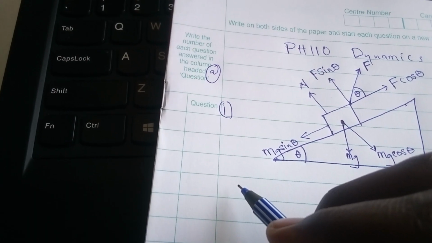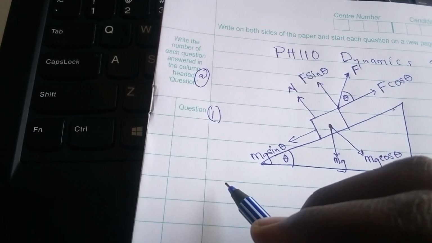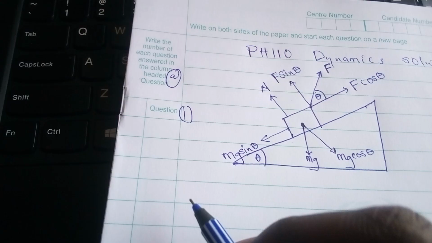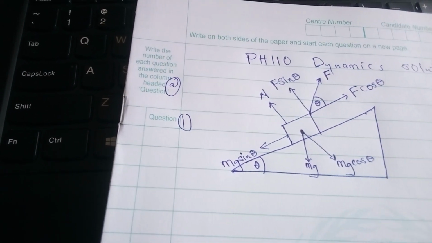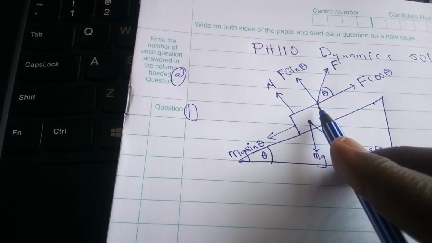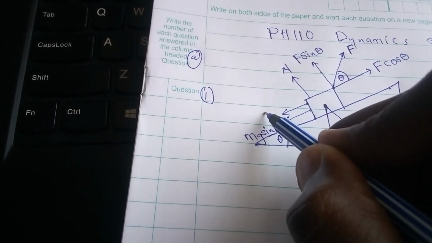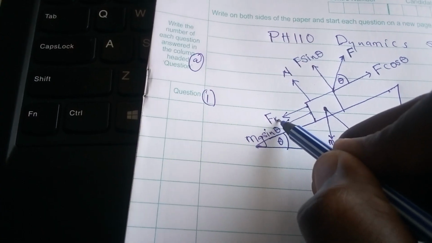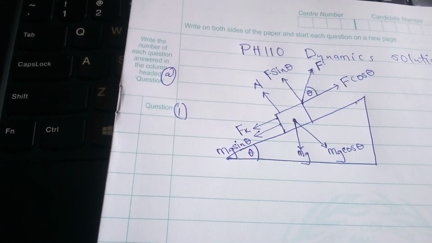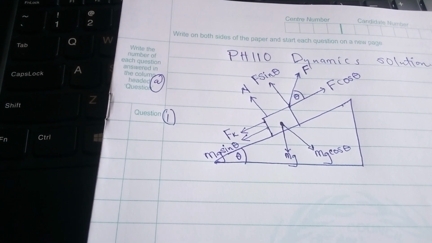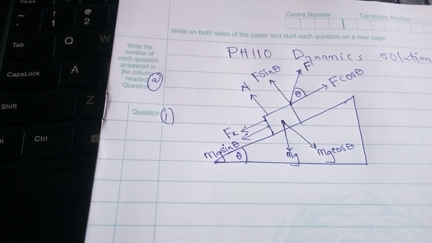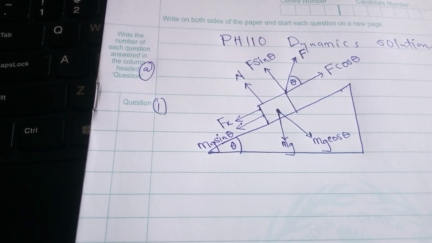Now there is the kinetic friction force. Friction force is any force opposing the motion. Since the motion is going this side, it is supposed to be there, which is Fk, symbolizing kinetic friction. So that is the free body diagram.